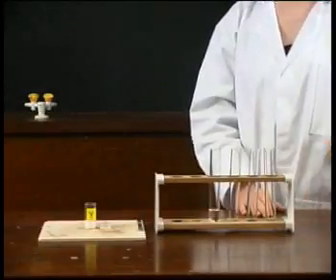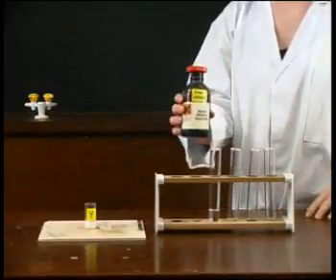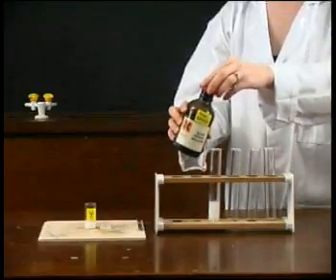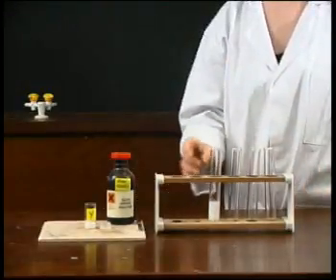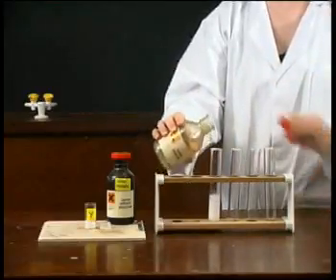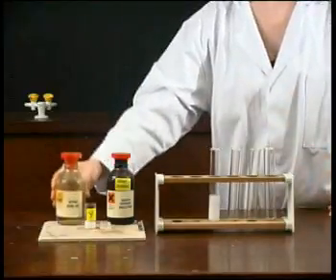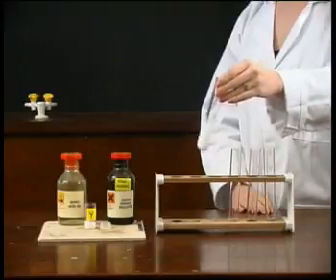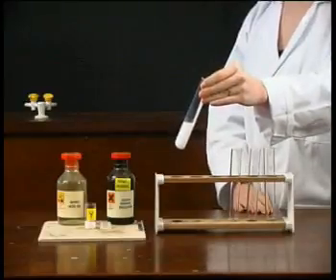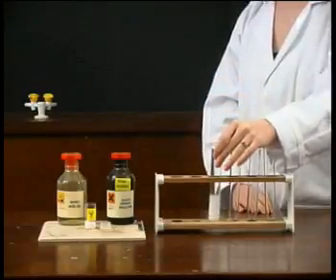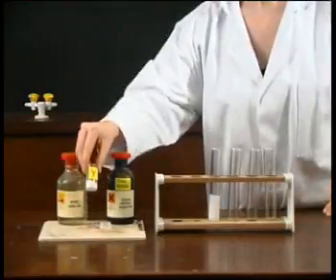Let us add silver nitrate solution with a little nitric acid. A white precipitate forms, so we conclude that Y contains chloride ions. Only chloride ions with silver ions form insoluble silver chloride, a white solid. So our white powder Y must be ammonium chloride.